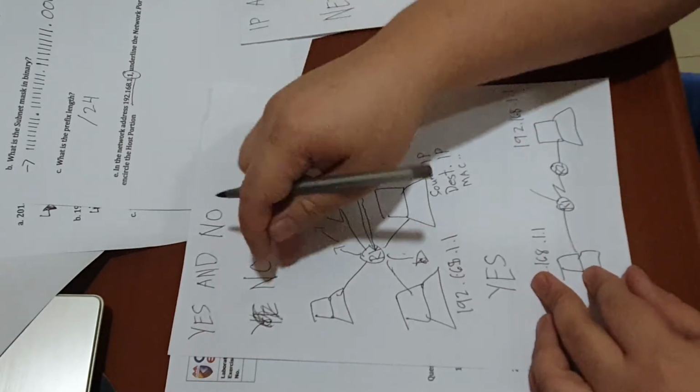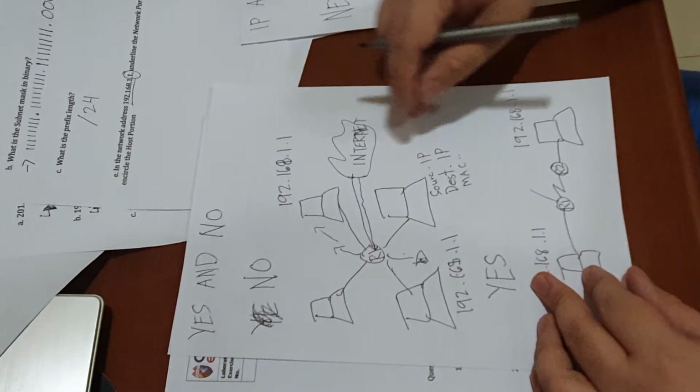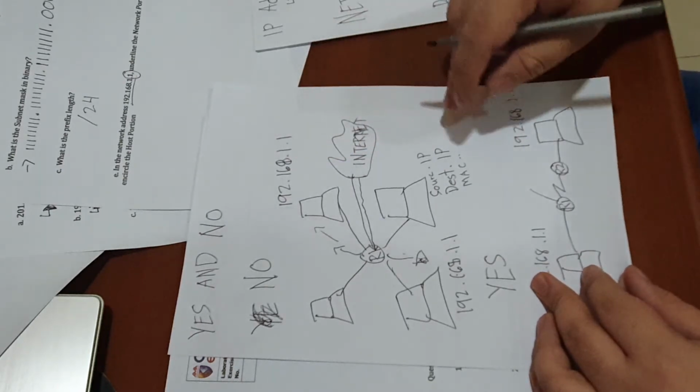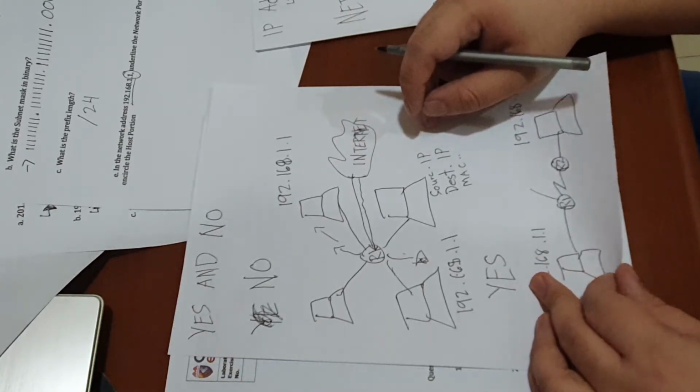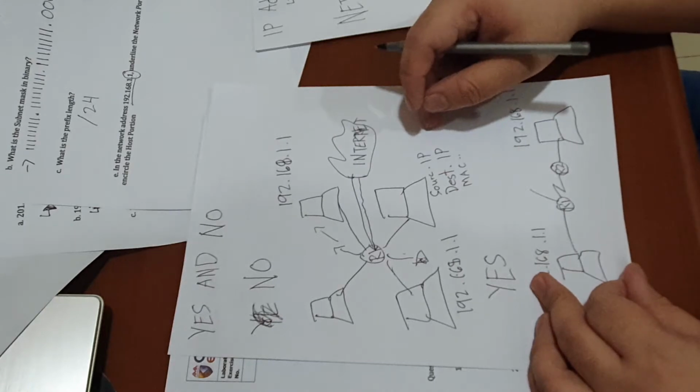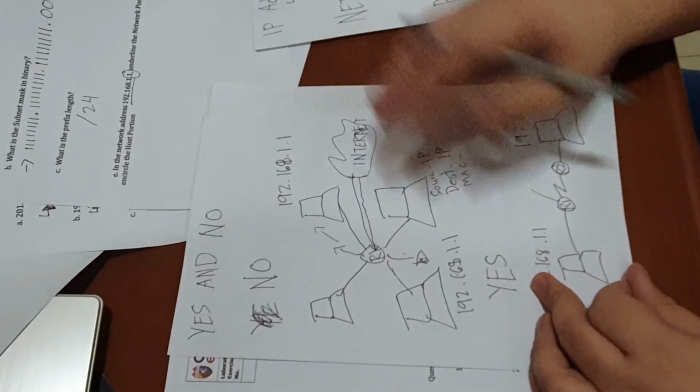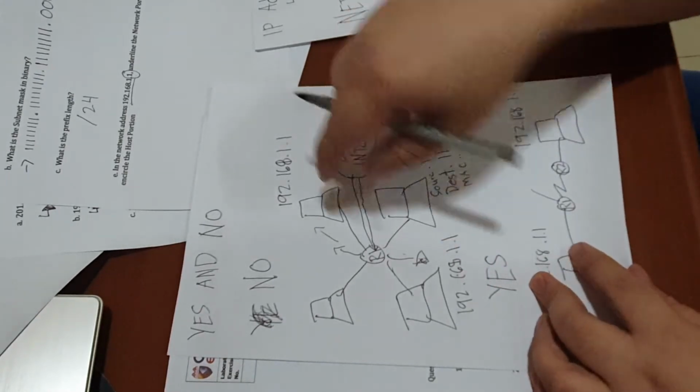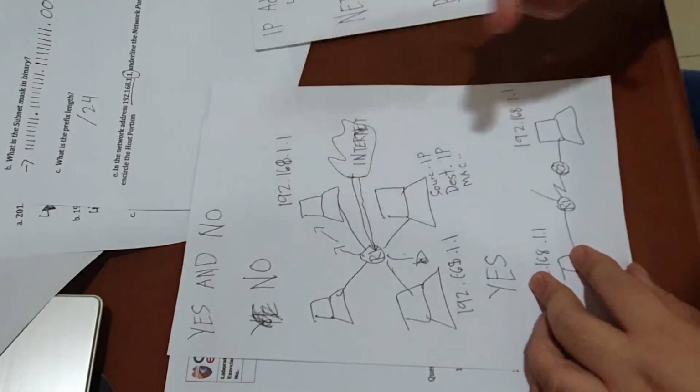So for the no answer, if you are in the same network and you have the same IP address, the destination of the packet will be lost because you have two of the same IP address.